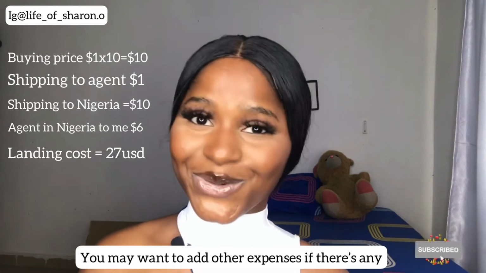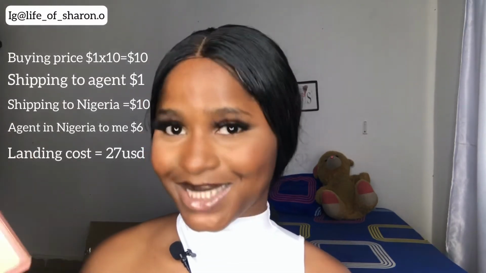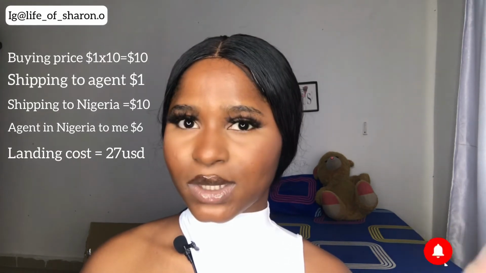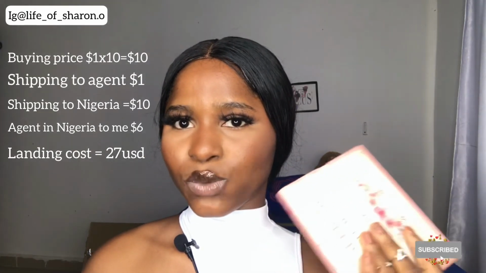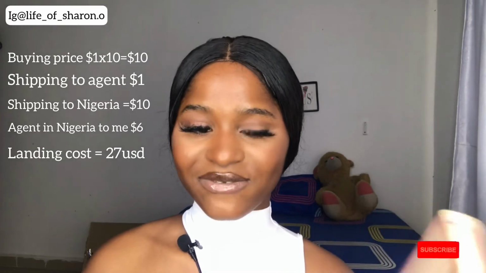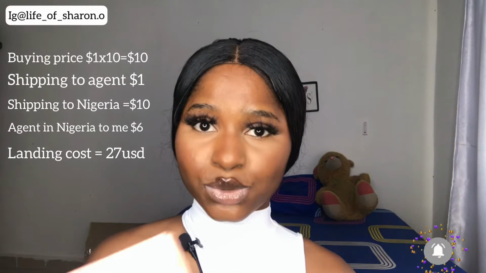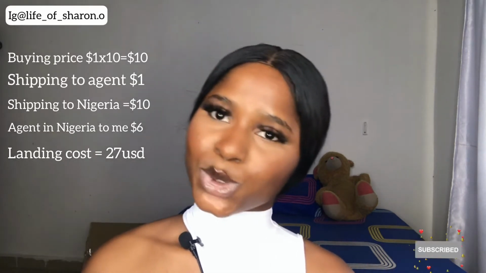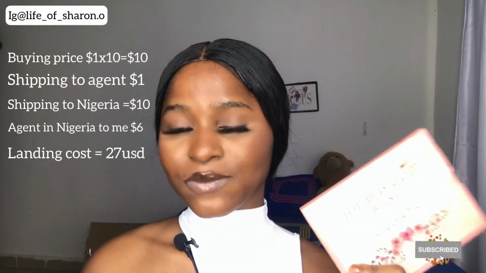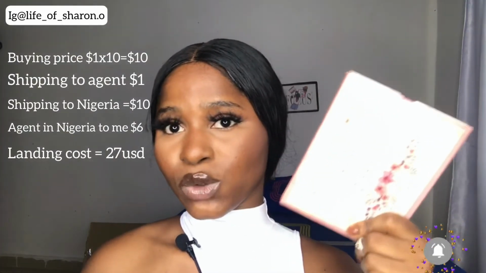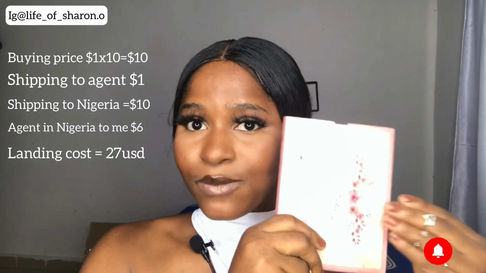Okay, I hope you're following with this many mathematics and calculation. So in total, I spent $27 buying 10 of these items. So what I'm going to do is divide the $27 by the 10, and that's going to give me $2.7 each. So meaning I actually bought this item for $2.7 each. Rather than working with the $1 that I initially got one of the item for, I'm going to be working with $2.7.